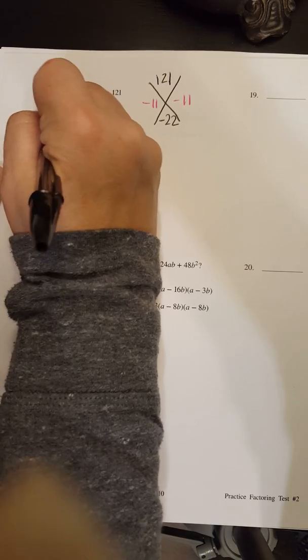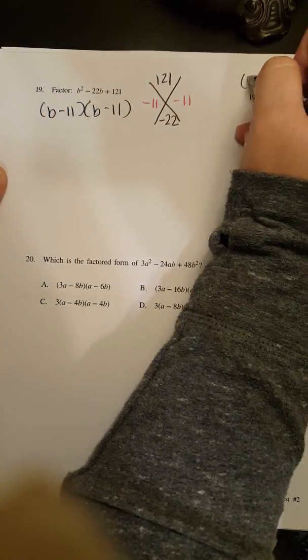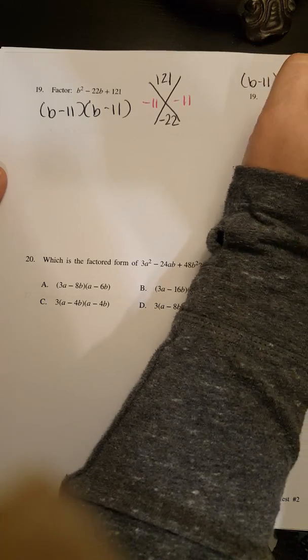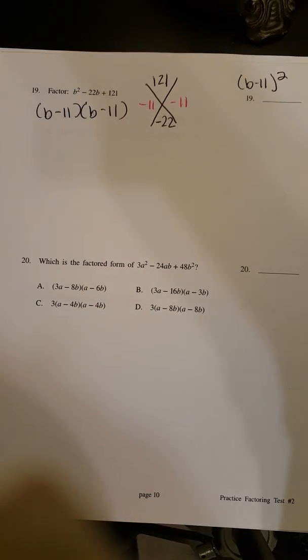So when we split it up, we're left with b minus 11 and b minus 11. And that's it. We are done with that problem. You could also write it as b minus 11 squared.